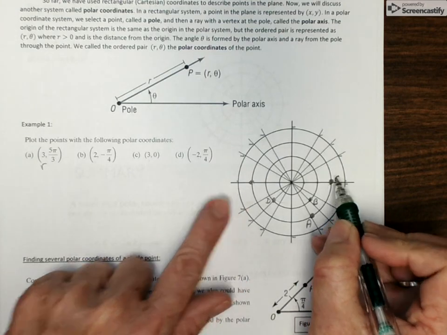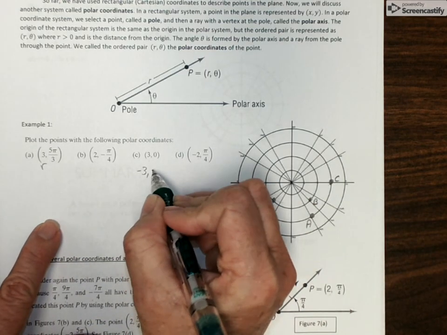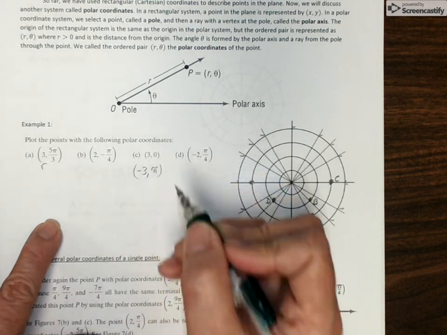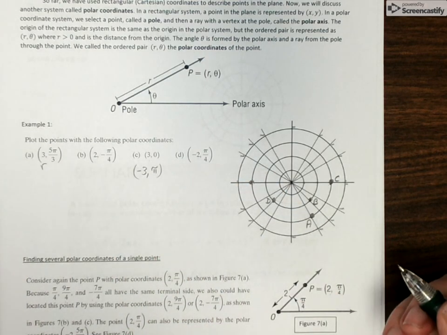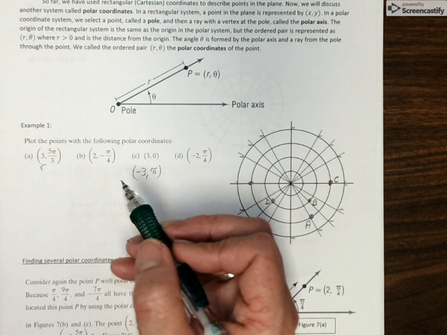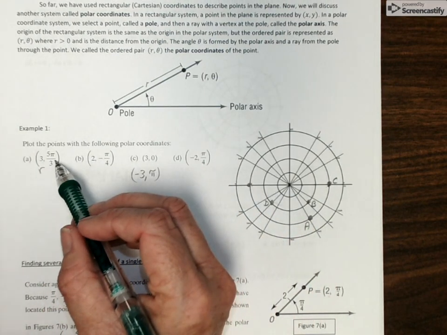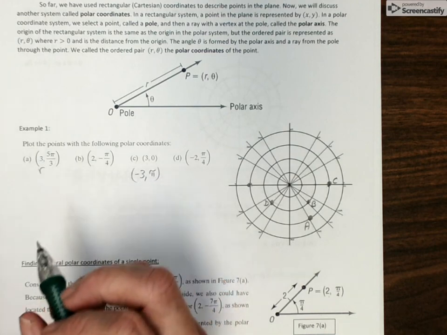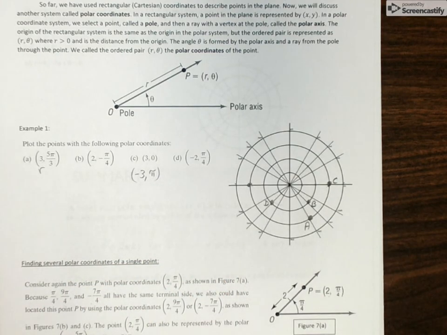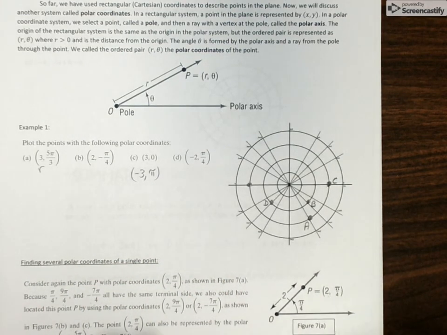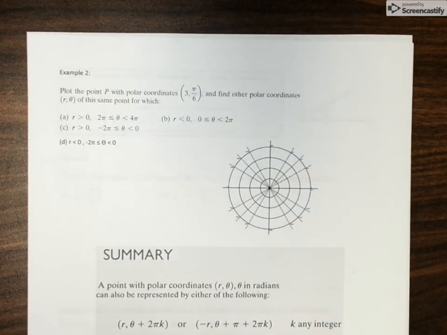So point C I could also call (negative 3, pi). That would give me the exact same point. So for every one of these, you can give different values of r or different values of the angle and still be talking about the exact same point on your polar graph. Okay, let's see, how do we actually find these points and find the coterminal angles here?